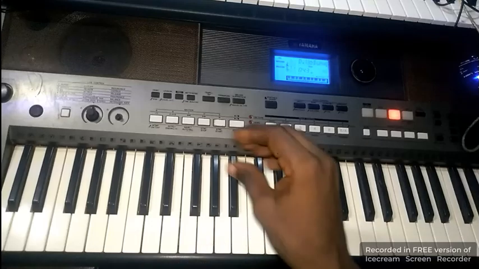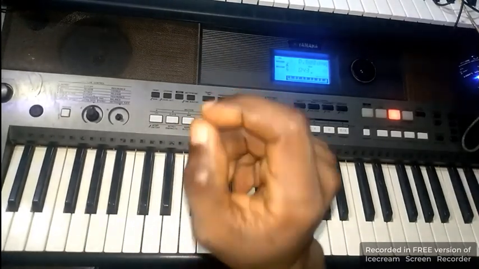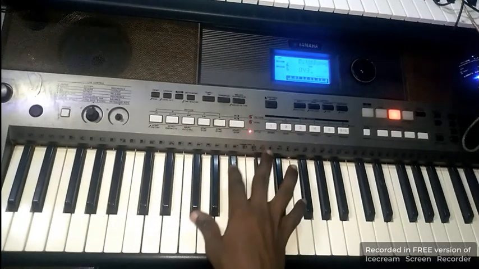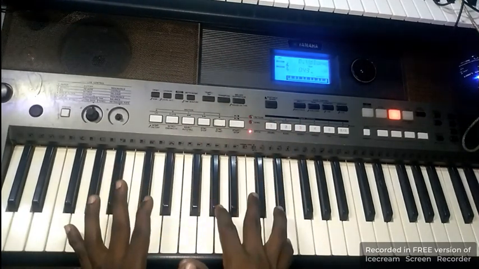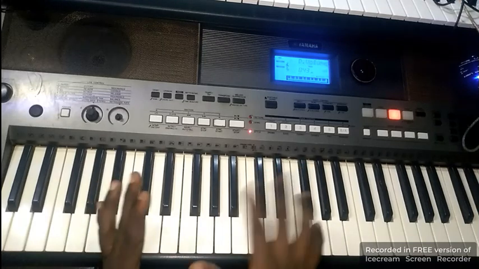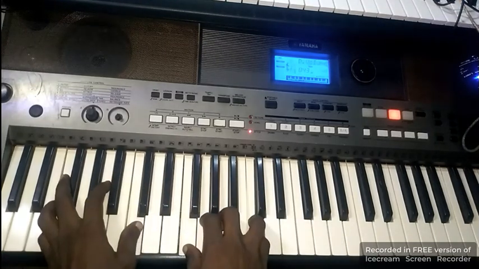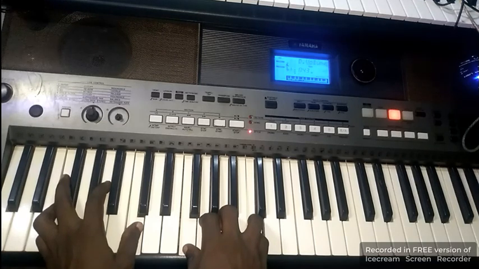So if you look at the counting, 1, 2, 3, 4. 1, 2, 3, 4. You see, it's a very simple progression.